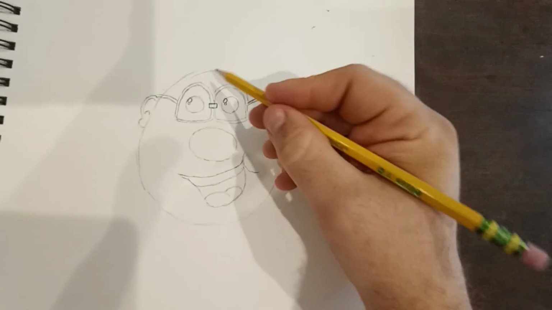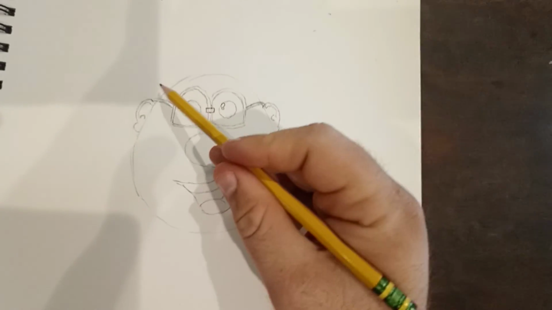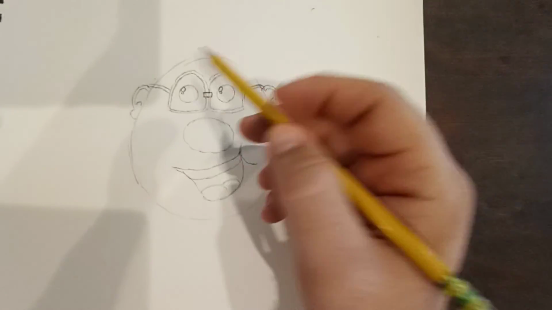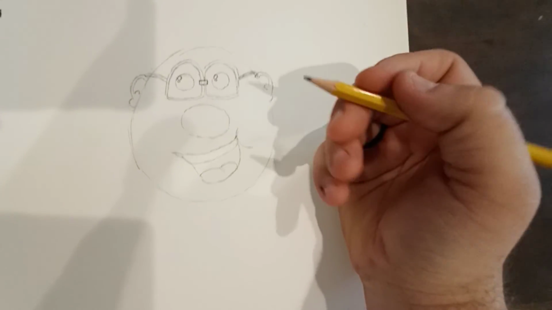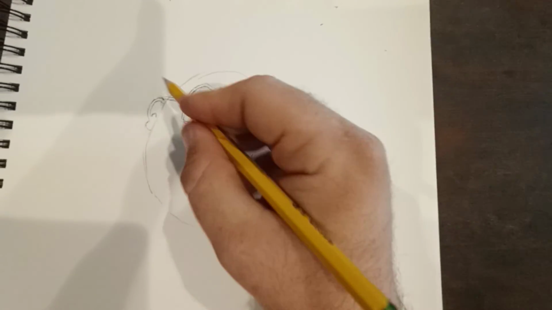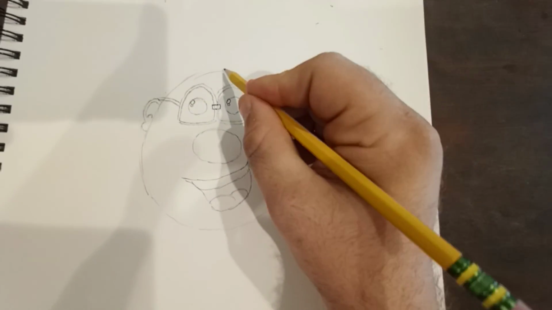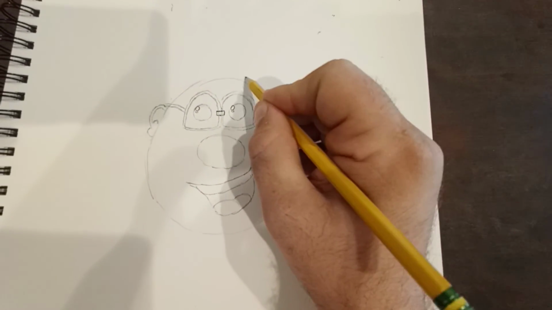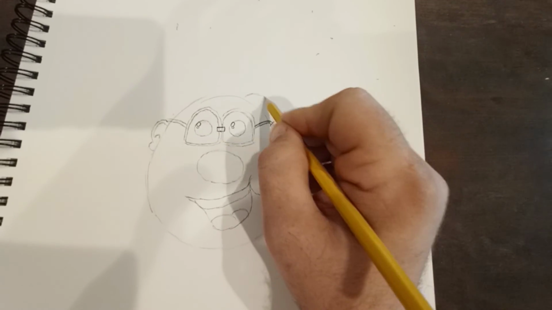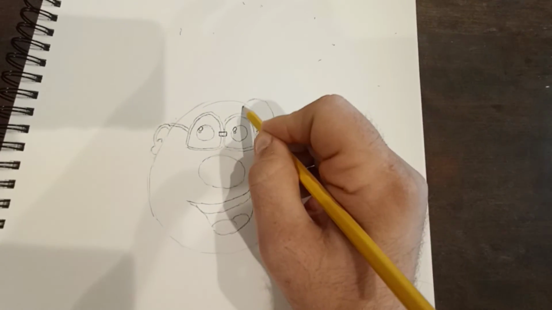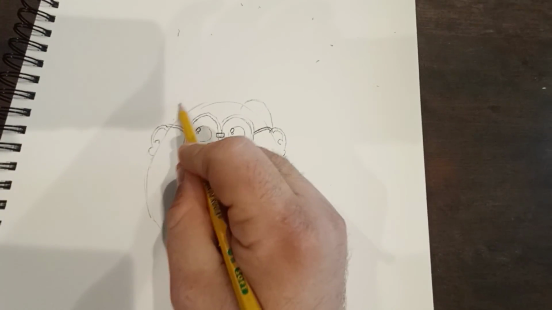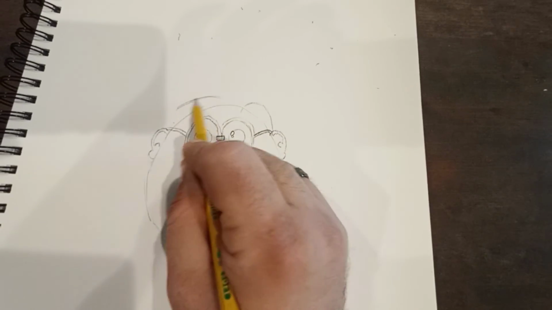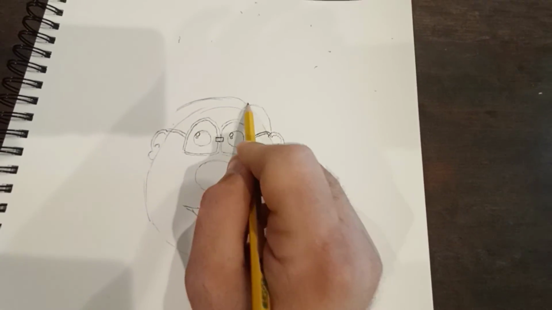The hair can be kind of tricky. You never really know what kind of hair you want to do. This guy here, I'll tell you what, we'll give him kind of like a comb over sort of look. So we'll start him over here. Get that hair going there. And then move this hair over here.